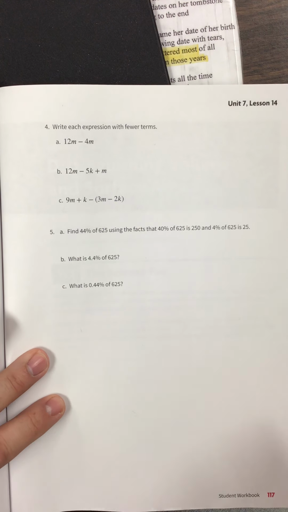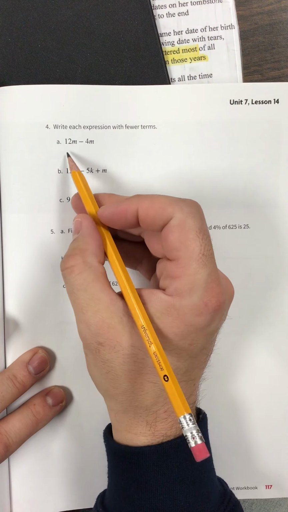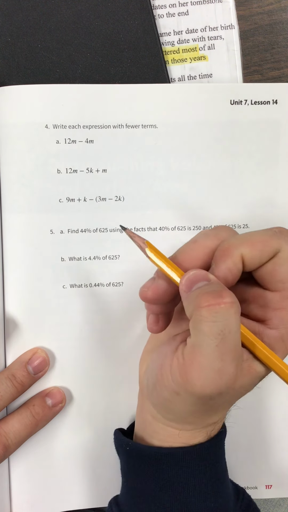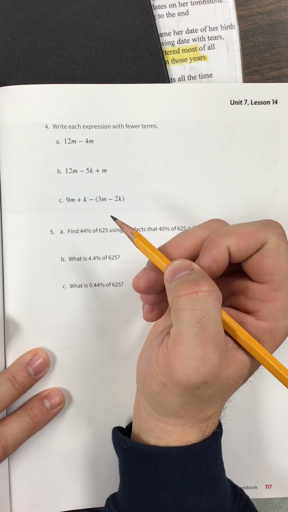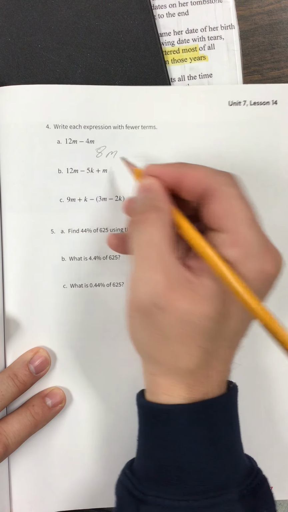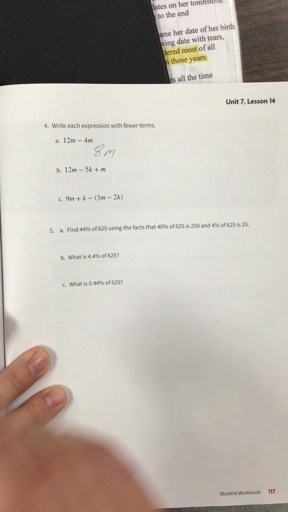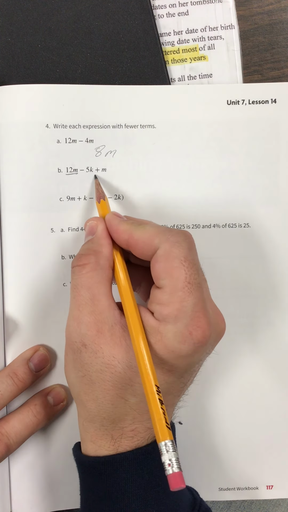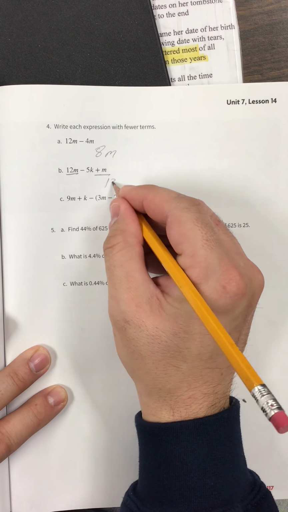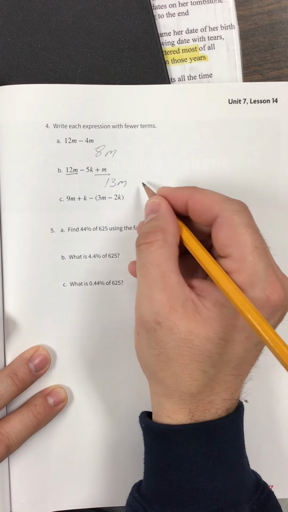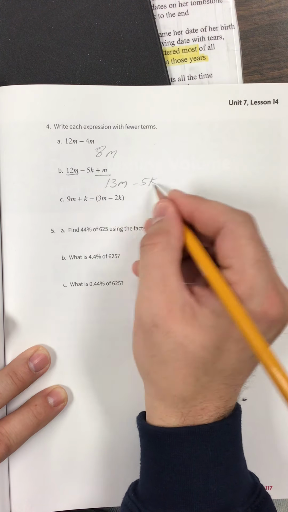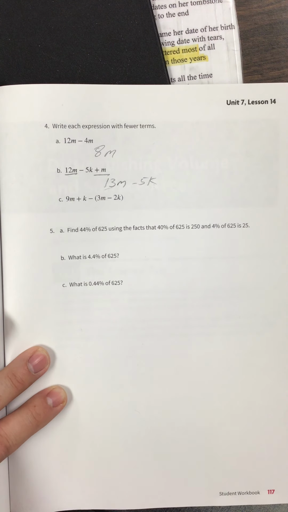All right, final two questions. Just adding like terms. If I have 12 apples and I subtract 4 apples, how many apples do I have? That would be 8. And instead of apples, I have M. It's the same concept. Next one, I'm looking for like terms. I have 12M plus another M. That's 13 M's. I cannot combine it with the K's because they have different labels.